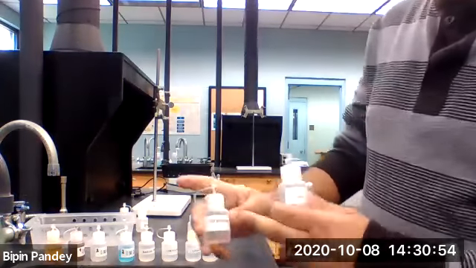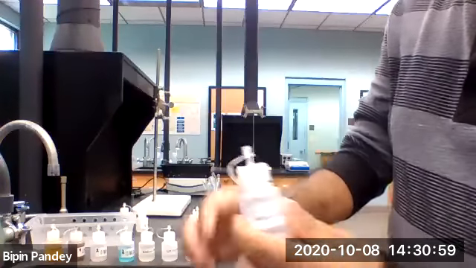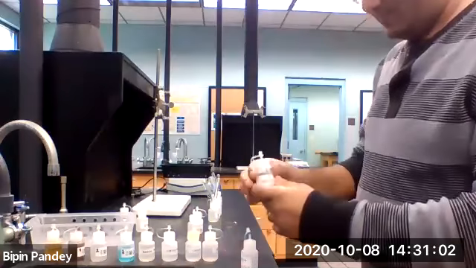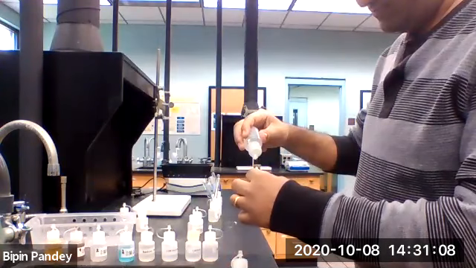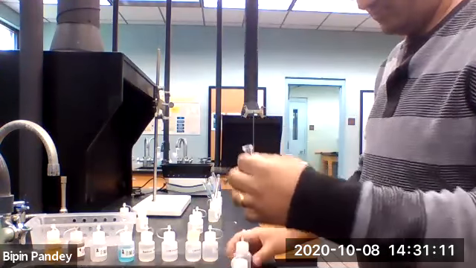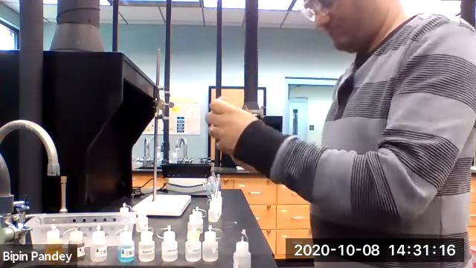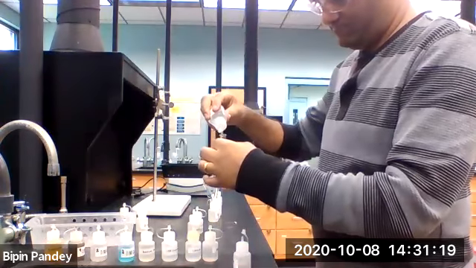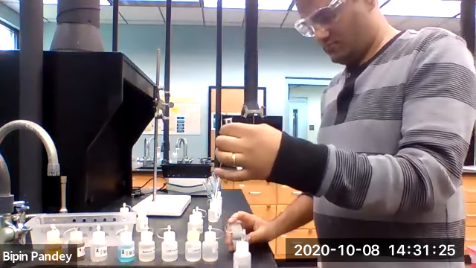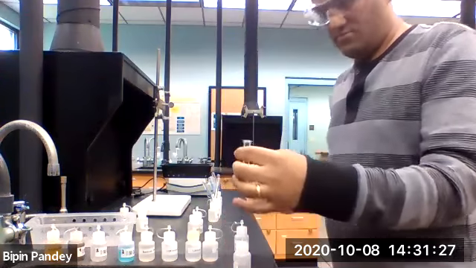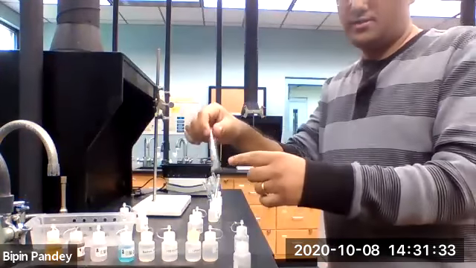The third one, I'm using barium chloride and sodium iodide. Again clear, so no reaction.